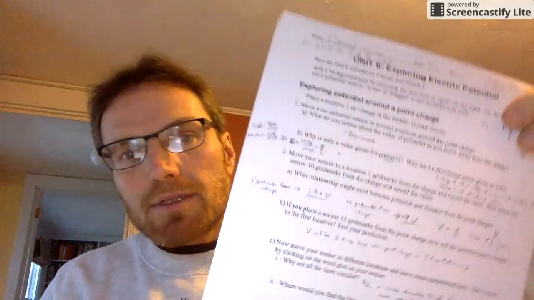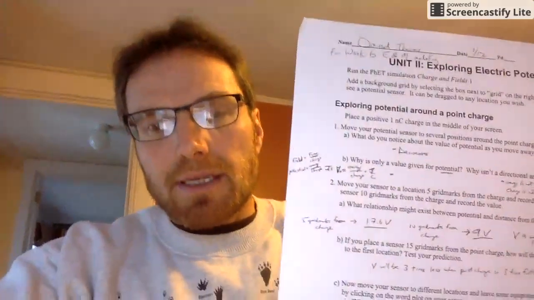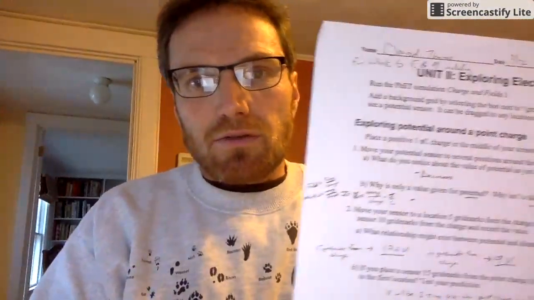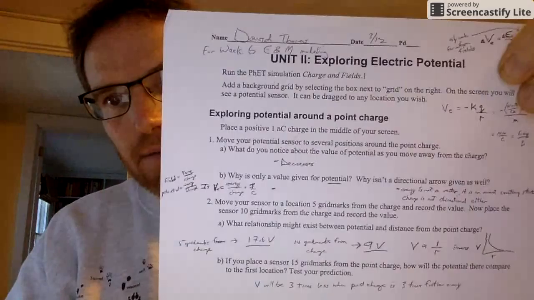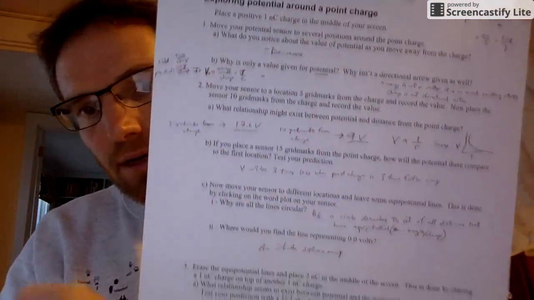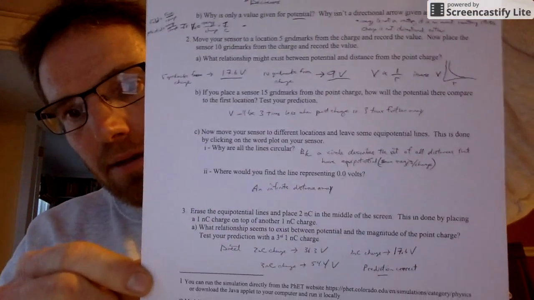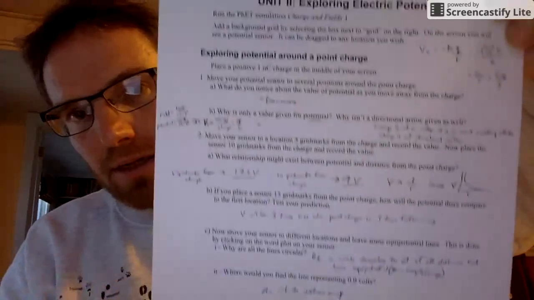Okay, for week 6 screencast, I would like to show my work that I've done, and this includes the PhET simulation charge and fields. I'm just going to go ahead and do it this way because I think this is a fairly useful way to look at work. And so, for the most part, this made sense, and I understood what was going on.